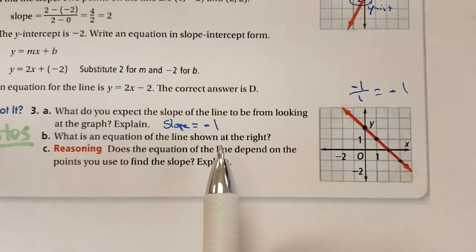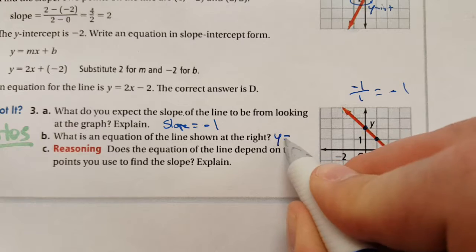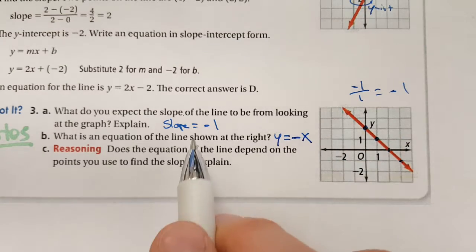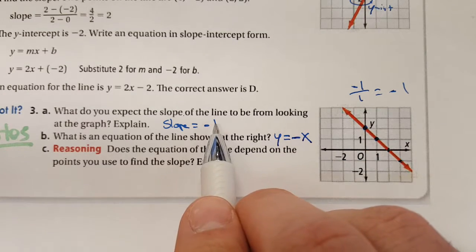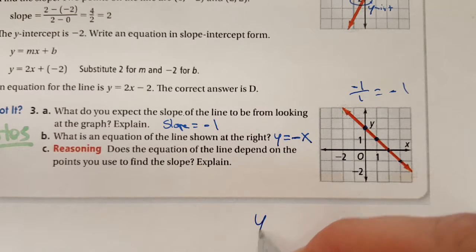What's the equation to the line at the right? Well, I already know the slope. Slope's -1, so I'm going to go y equals -x. I don't go -1x because the 1 is redundant. Students, if you see -x, know that in your mind it is y equals -1x. Don't write this, but think it.